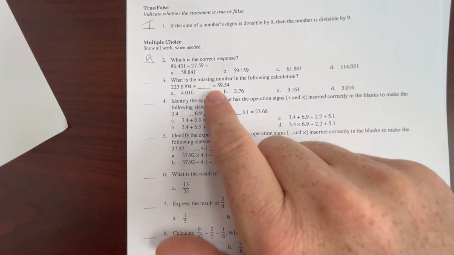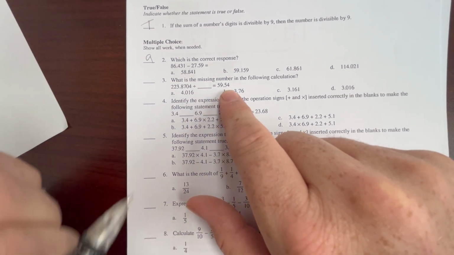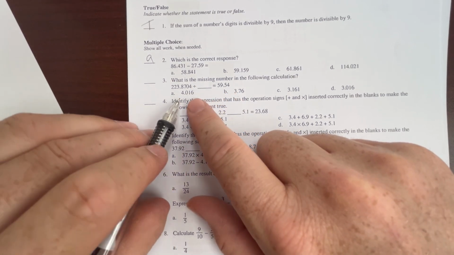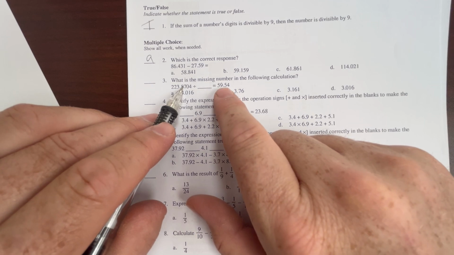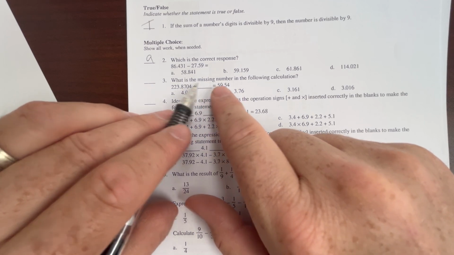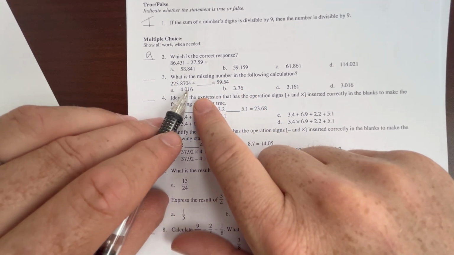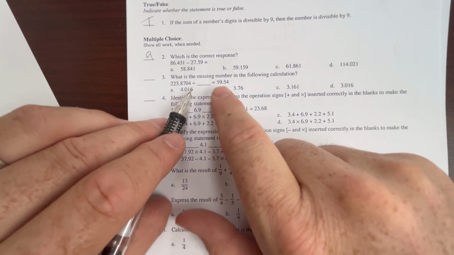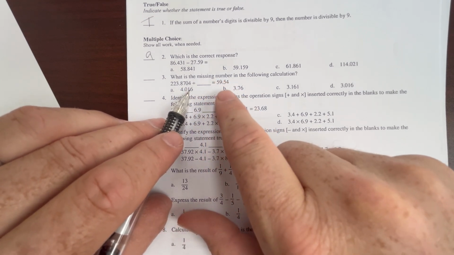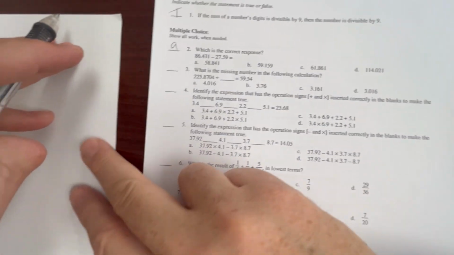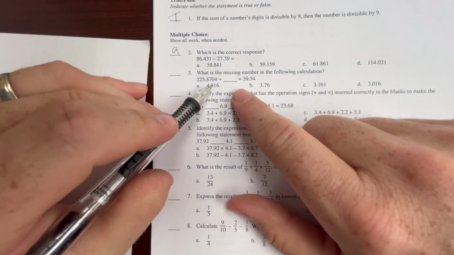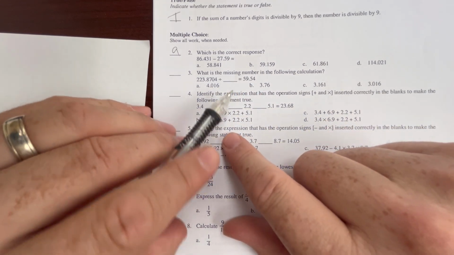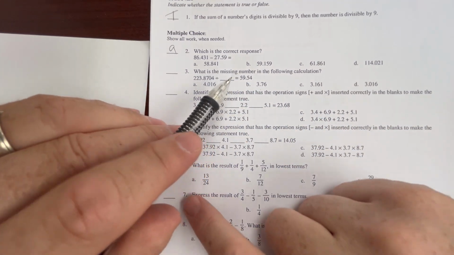223.8704 divided by something equals 59.54. Okay, so there's a couple ways you can do this. We can go this divided by this gives me this, but we're doing this longhand. We're not doing it with a calculator. So then I could go and multiply this by each of these. Now remember the rules of multiplication. When we stack our numbers, we count the amount of decimal places. That's our answer.